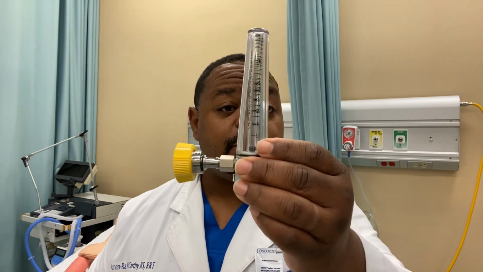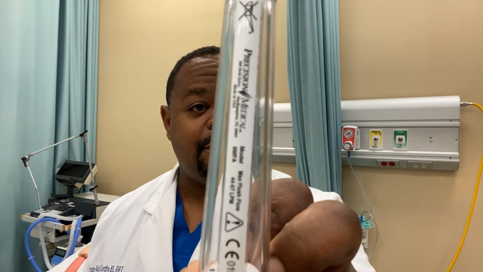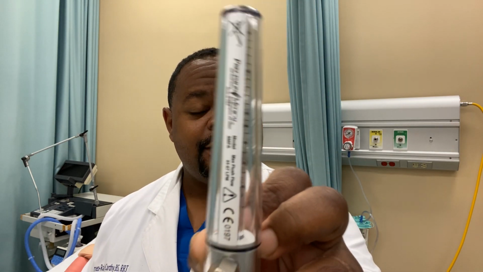We have some that screw in and we have some that punch in. On this side of the lab we have the screw in side. On the other side of the lab it is a quick connect. It's just a quick push in and it locks in place. Of course, this would be medical air. I have some model numbers on it. It tells you how much flow you can turn on to it.